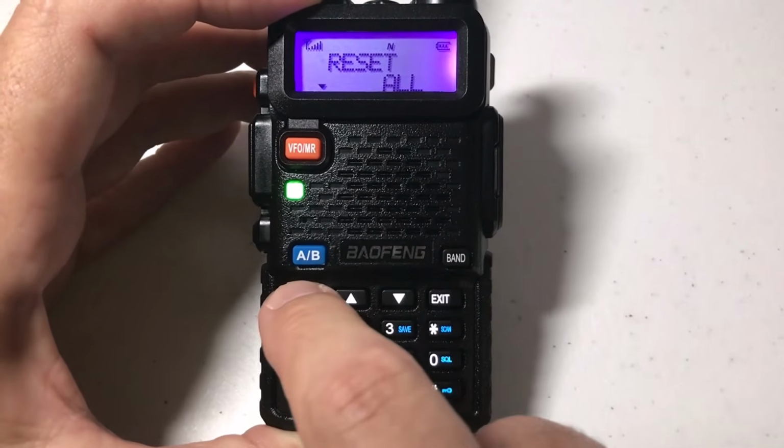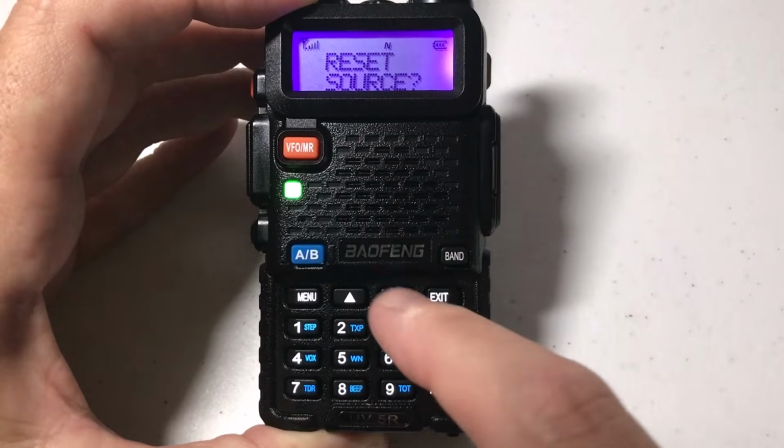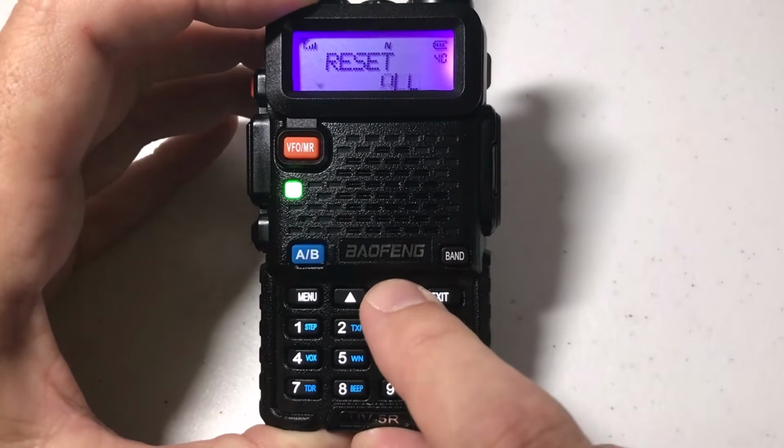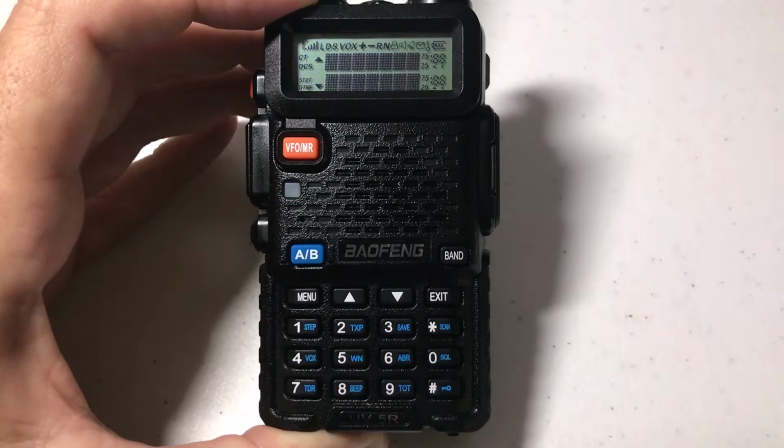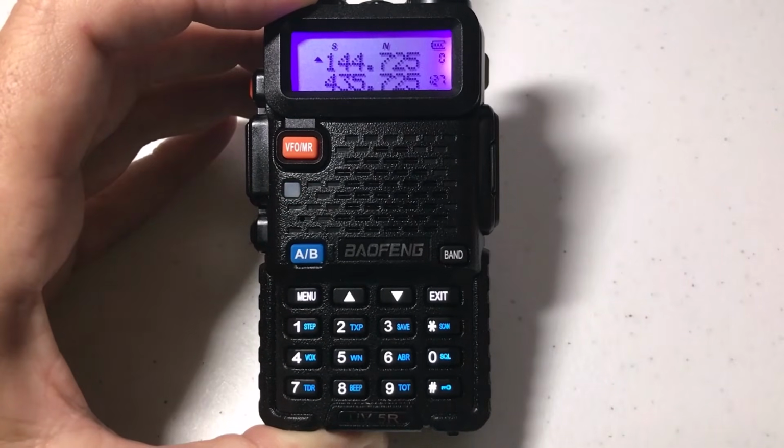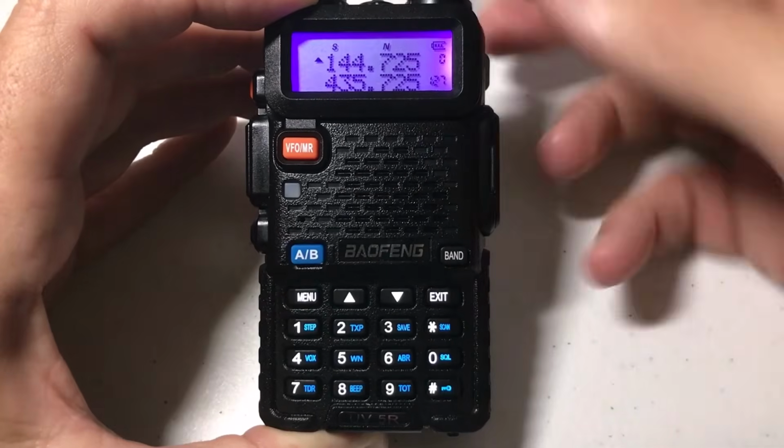I'm going to do all. I'm going to press menu. It says sure. Again, I'm going to do all. And it's reset my radio back to factory default.